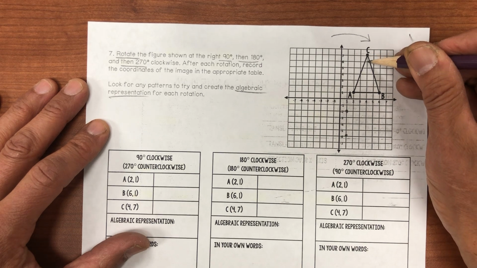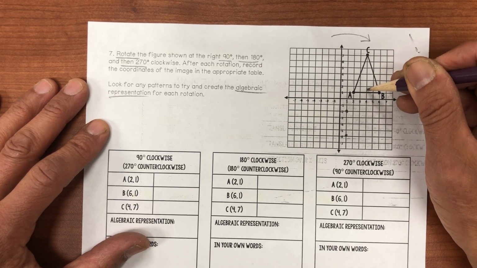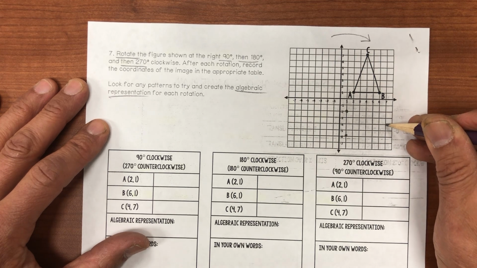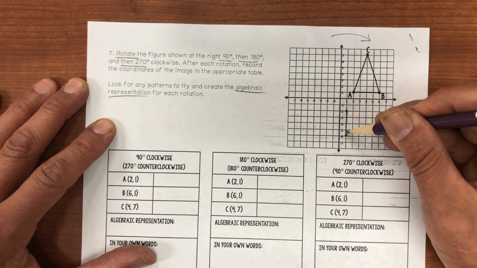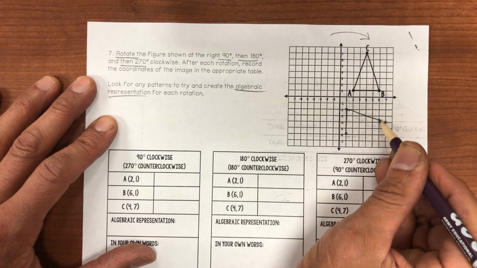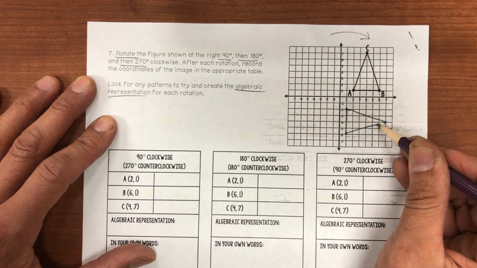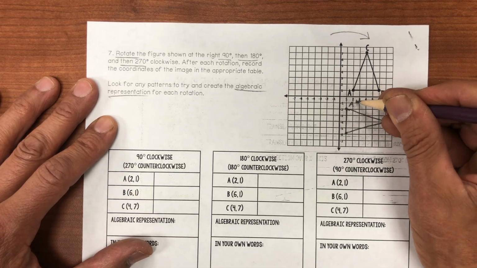And if we go all the way out to 7 here. And this is how high? 1, 2, 3, 4, 5, 6. Okay, and that will have to work right there, 7. So now let's connect our dots. We have our image here. So this is our A prime.